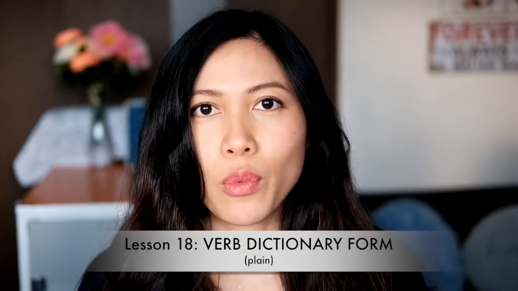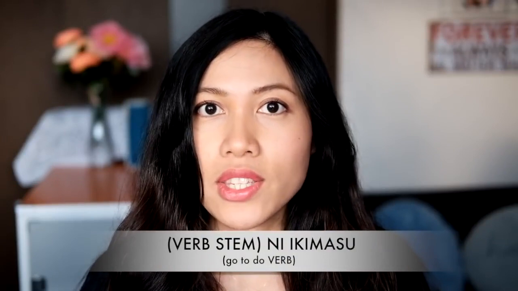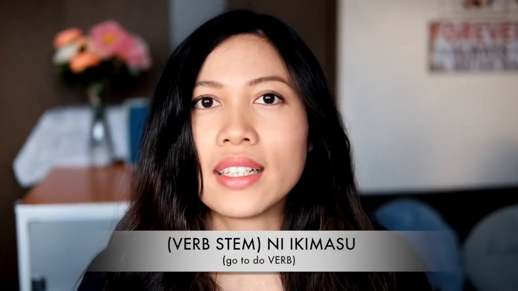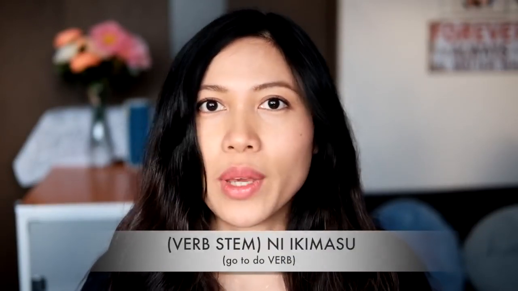There is another form, which is the dictionary form or the plain form. Plain form is what you use on a daily basis or in a casual setting. It is also called dictionary form because this is how the verbs are written if you look at the dictionary. In Lesson 13, we learned how to modify verbs by removing the masu and attaching nani nani ni ikimasu to it to express that we want to go to do something. In this lesson, we will learn how to modify the verbs from masu form to te form.